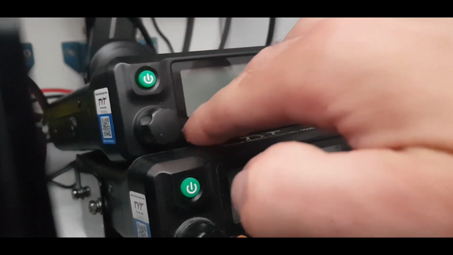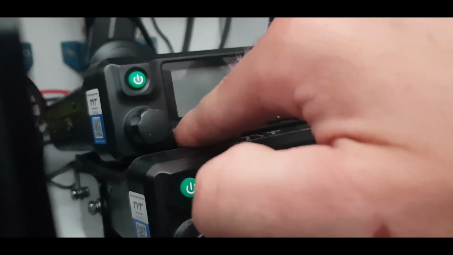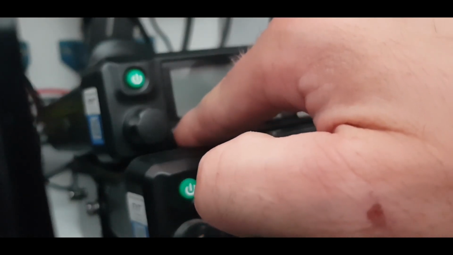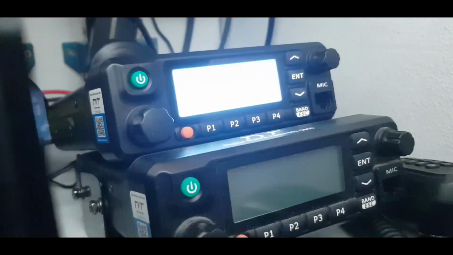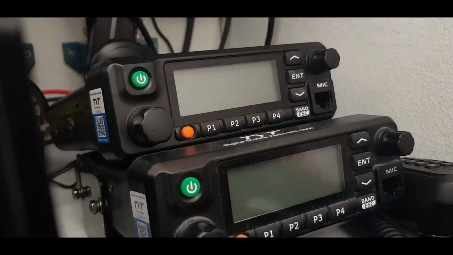Make sure that the USB cable is connected to the computer. Then on the front panel of the radio, press the orange button and P1 at the same time. While holding down the buttons, turn on the power supply or connect the power cable. The backlight of the screen will start to flash.